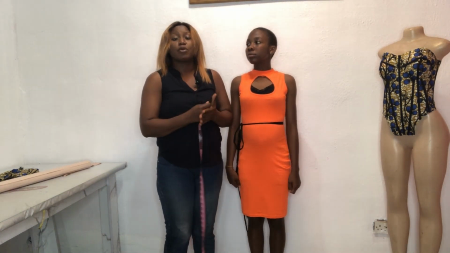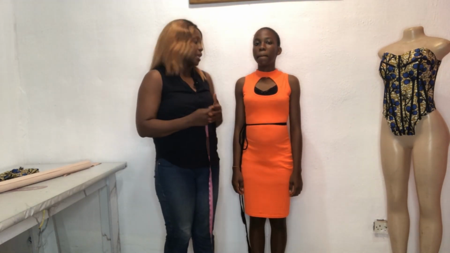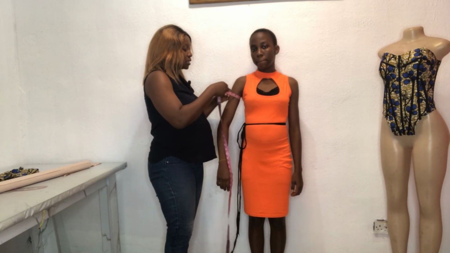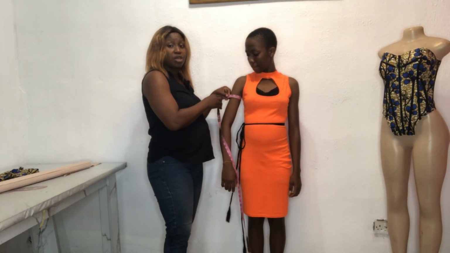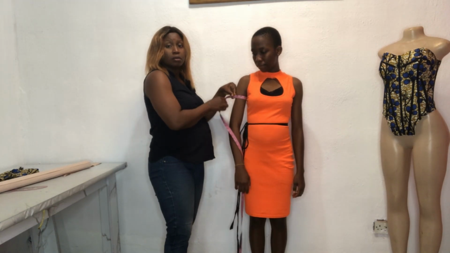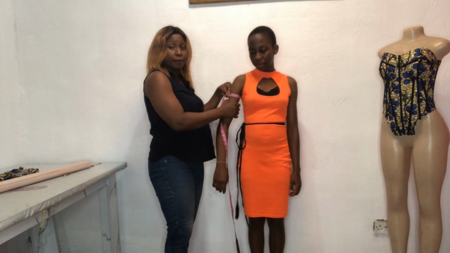The next thing we're going to take is our round sleeve measurement. Now, this is our arm. You're going to take the upper round sleeve measurement like so, which is our bicep. So take your customer round upper arm like so.